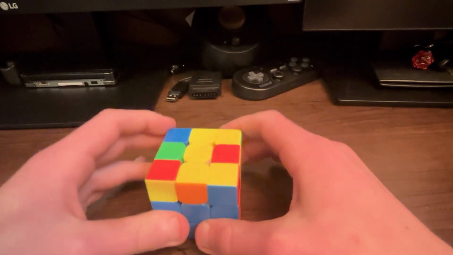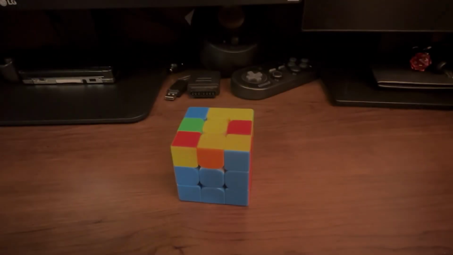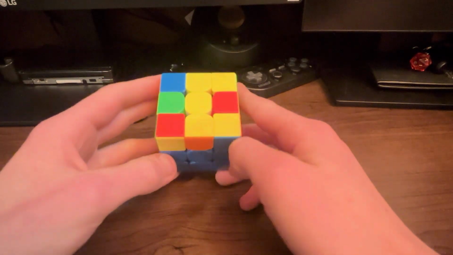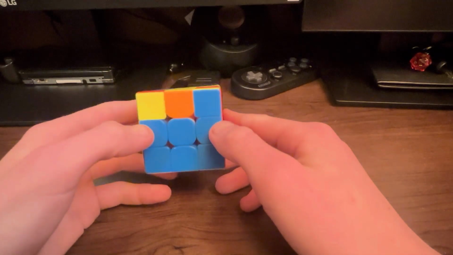And now we can move on to solving the yellow side. So the next step is to solve the yellow cross. In order to do that, you need to look for specific patterns and rotate them correctly on the yellow side.